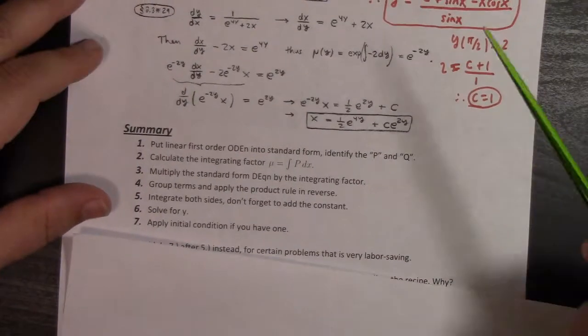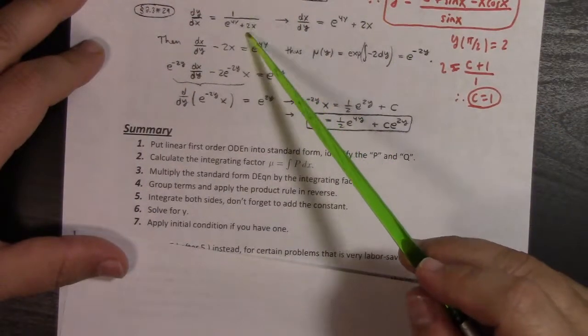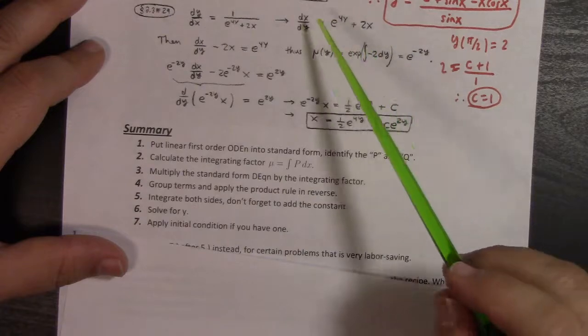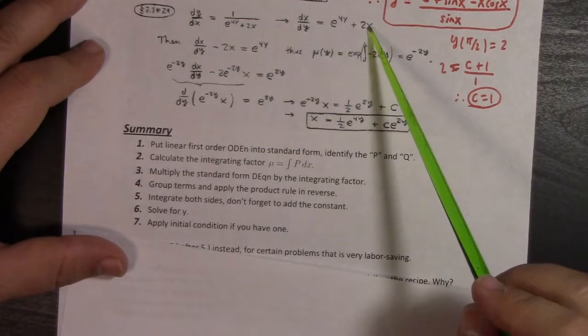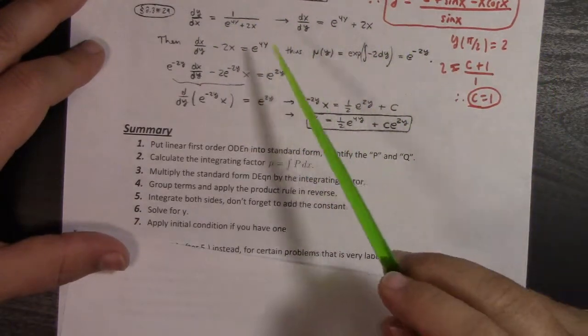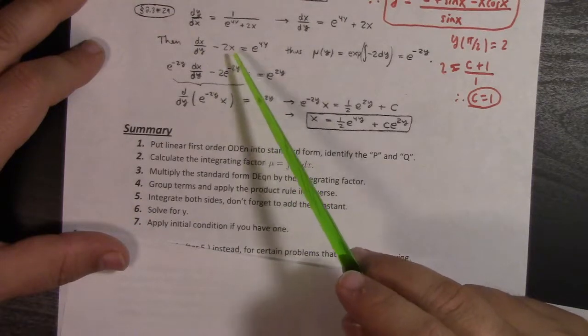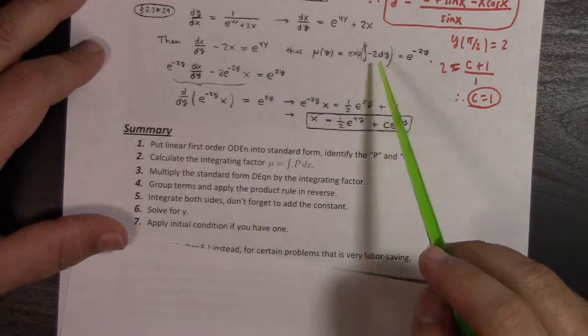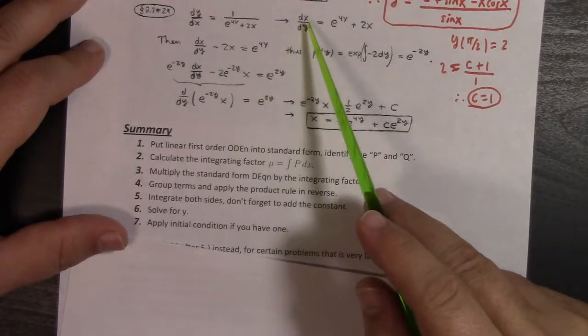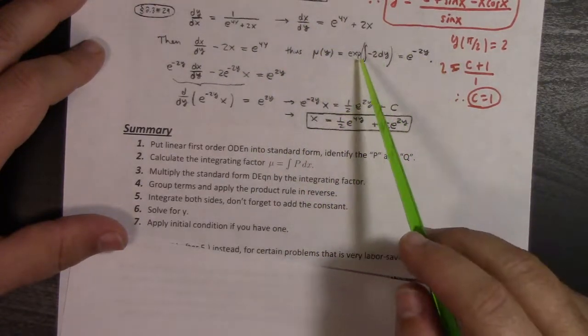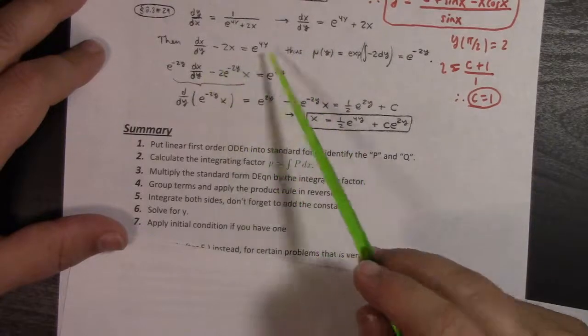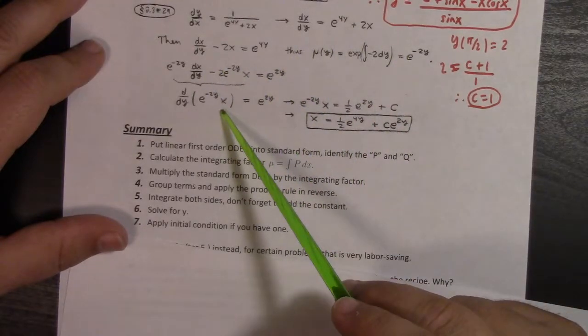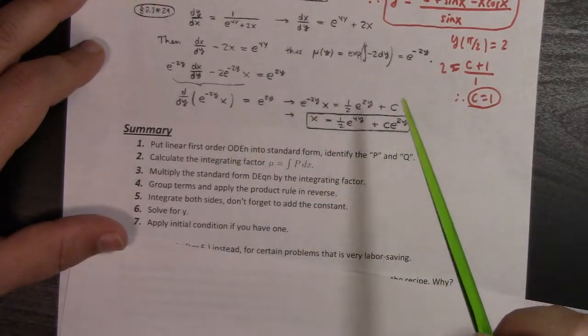dy/dx equal to this. So I rewrote that as dx/dy equals to that. And then, like so, okay, so now it's in standard form. My integrating factor is a function of y in this kind of funny problem because it's got x and y's roles reversed. So e to the minus 2y is my integrating factor, multiply by it, reverse product rule, integrate both sides. Good to go.